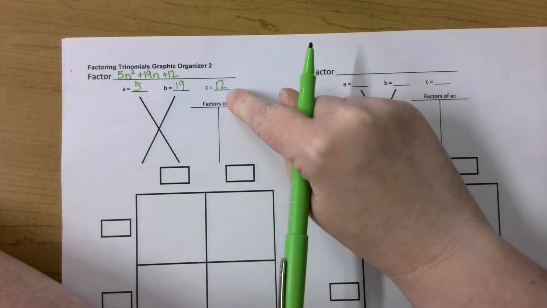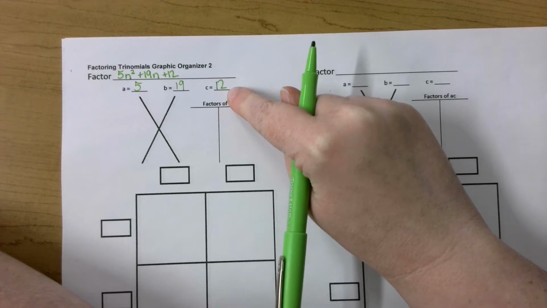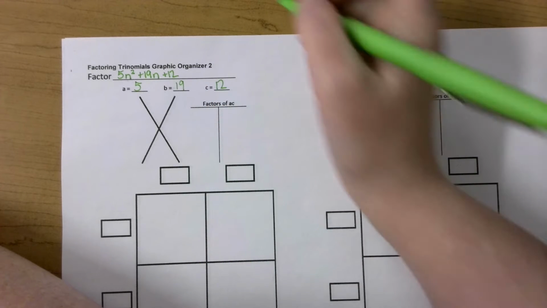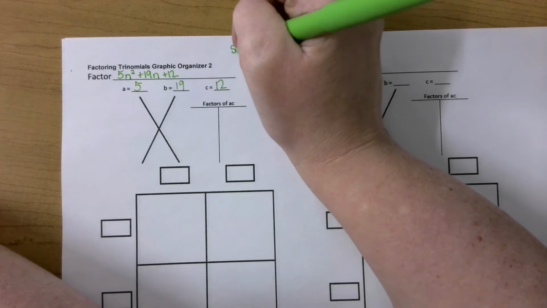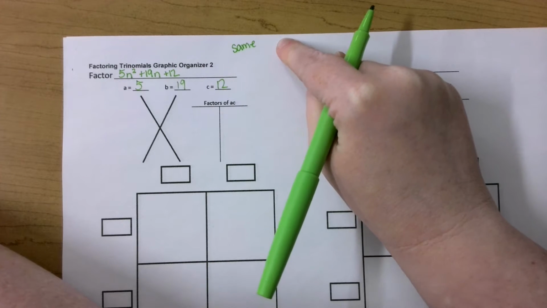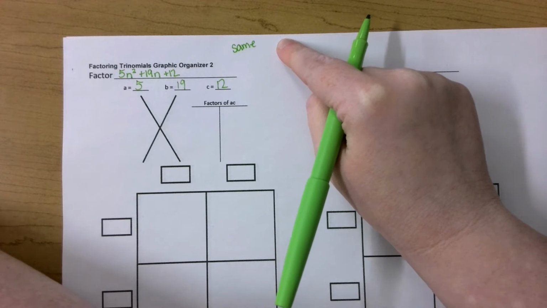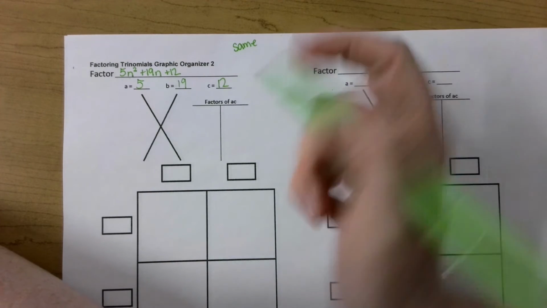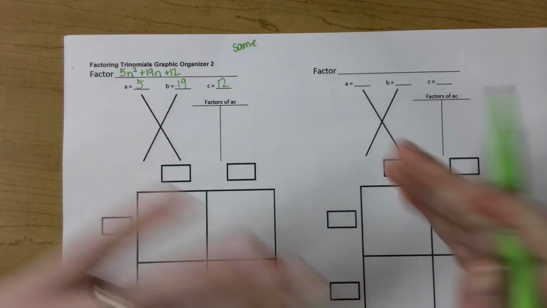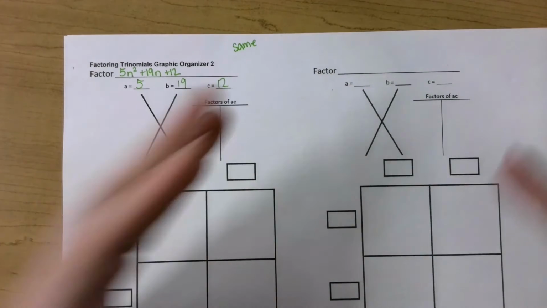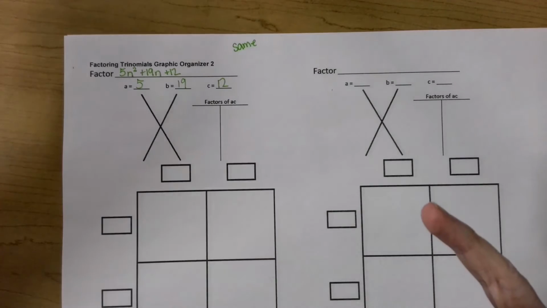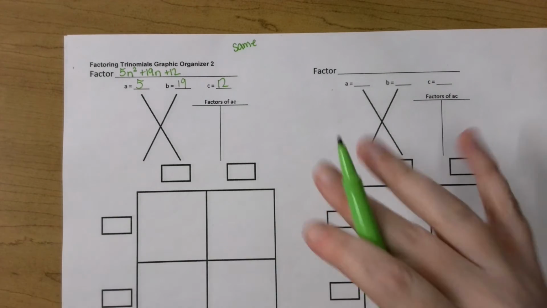So let's look at our C value first. It's 12, and 12 is positive. So since my C value is positive, that means my signs are the same. If my C was negative, that would mean I would have two different signs. When I'm talking about my signs being the same or different, I'm talking about when I get my two factors, are the symbols in between the two terms in the two factors going to be the same or different?